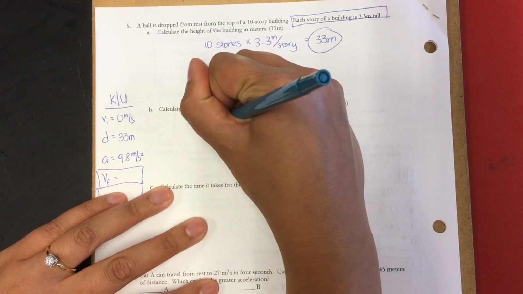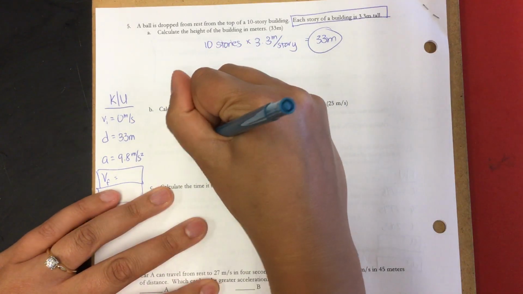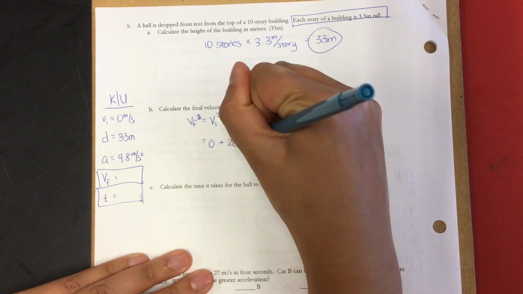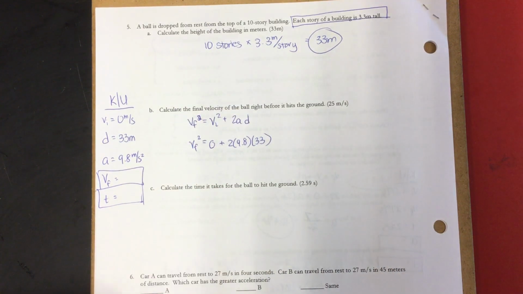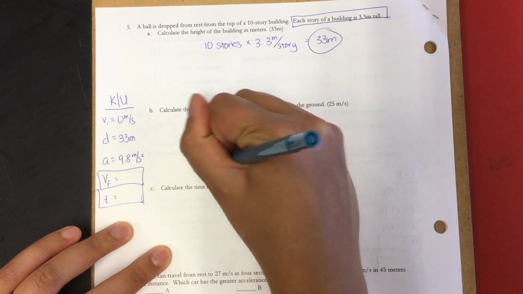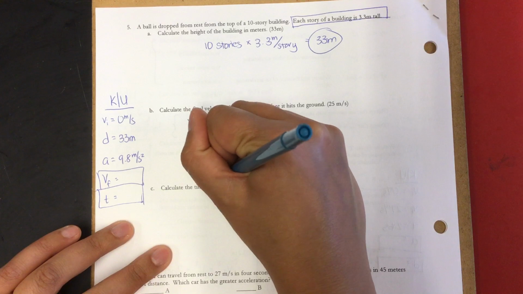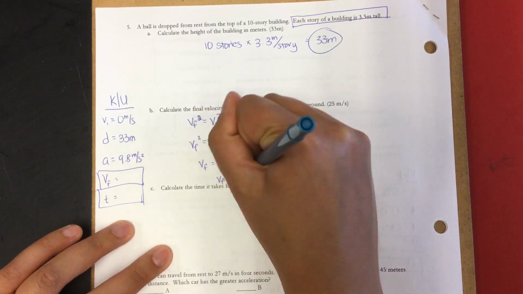VF squared equals VI squared plus 2AD. So that's 0 plus 2, 9.8 times 33 is equal to VF squared. Or in this case, that's VF equals the square root of 646.8, or VF is 25.4 meters per second.